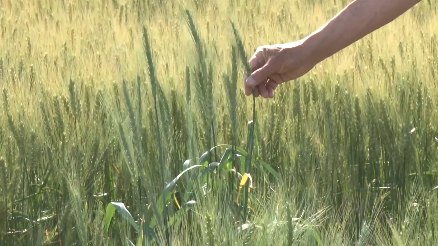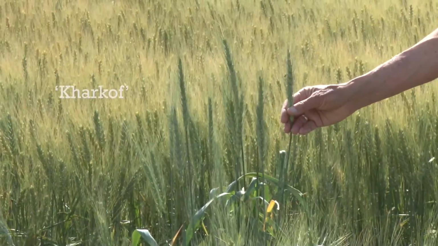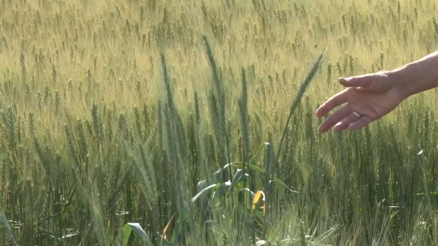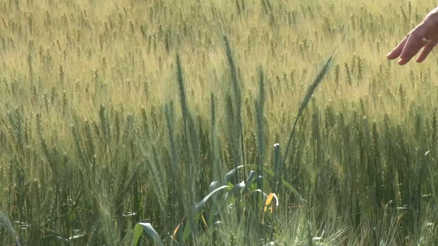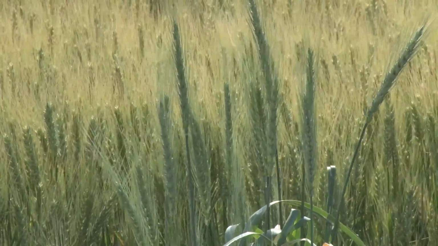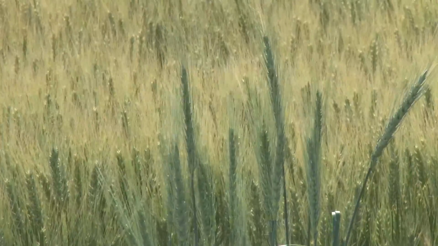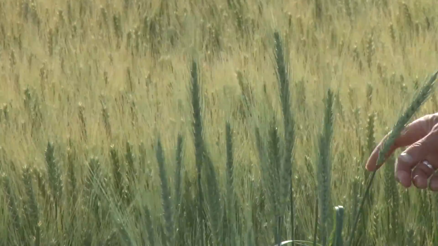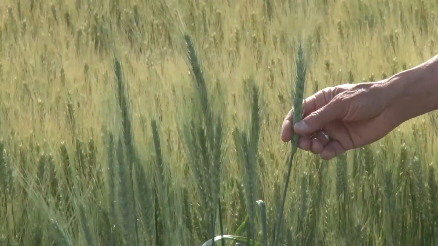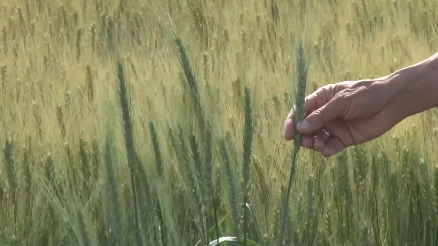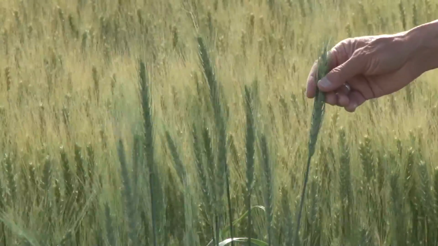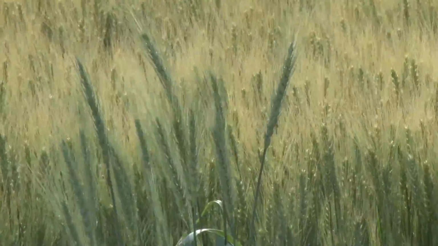Next to it here is what's called Kharkov. This is an old variety imported into the Great Plains by immigrants from Ukraine and Russia when they came here in the late 1800s. So this is what wheat would have looked like 120 years ago across Colorado, Kansas, and other parts of the Great Plains compared to what we have now.